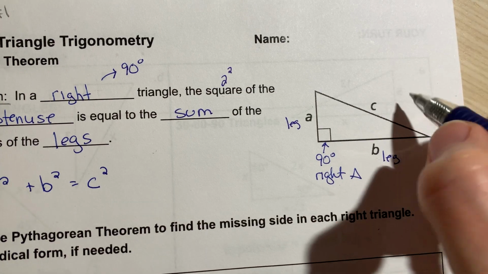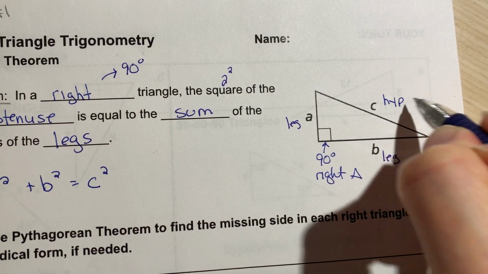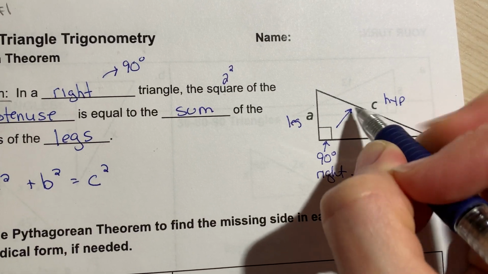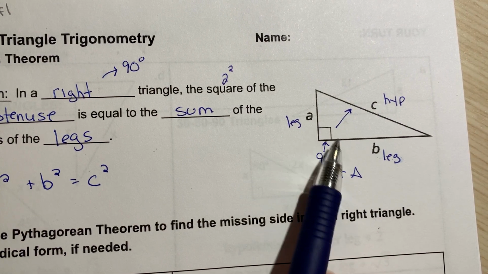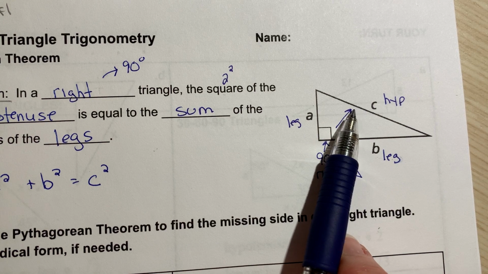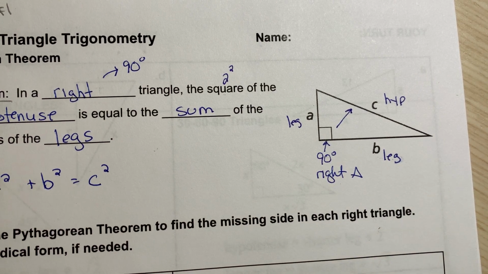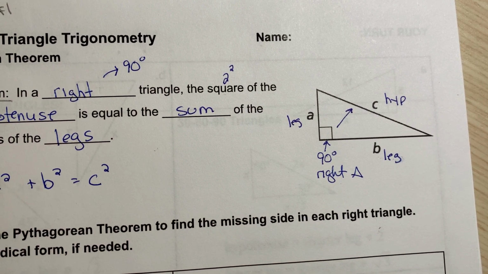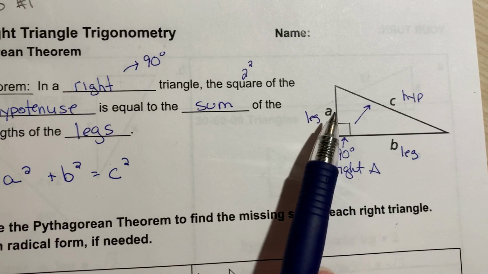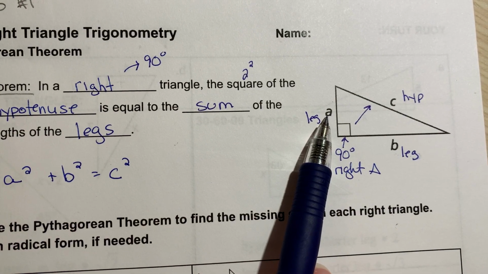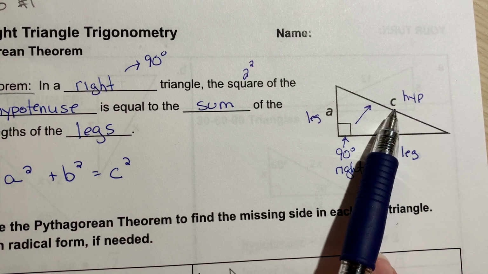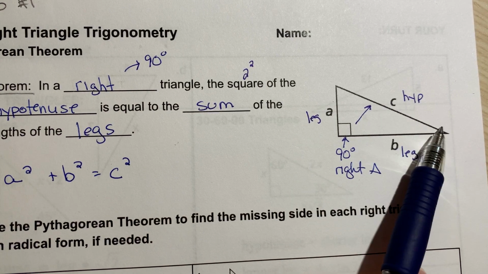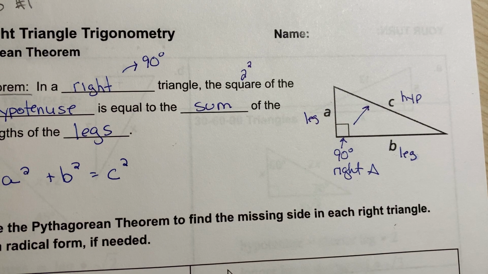The hypotenuse is directly across from the 90 degree angle. So legs touch the 90 degree angle. Hypotenuse does not touch the 90 degree angle. So the formula says if you take this length and square it and add it to this length and square it, it's going to be equal to the hypotenuse squared.